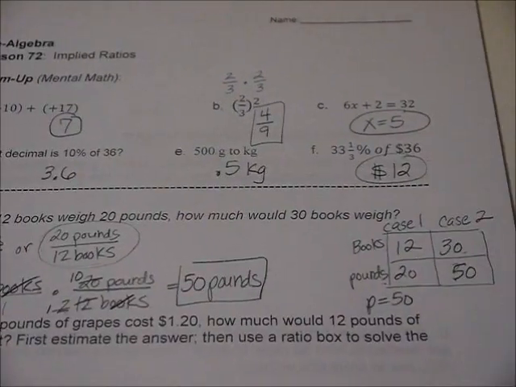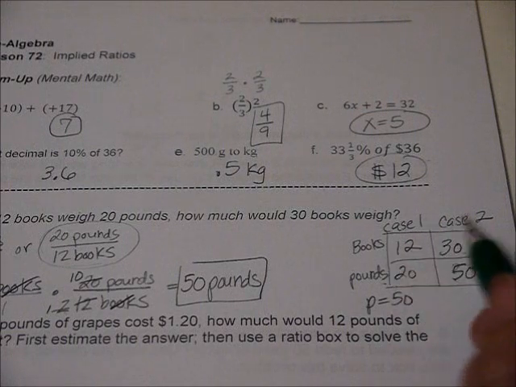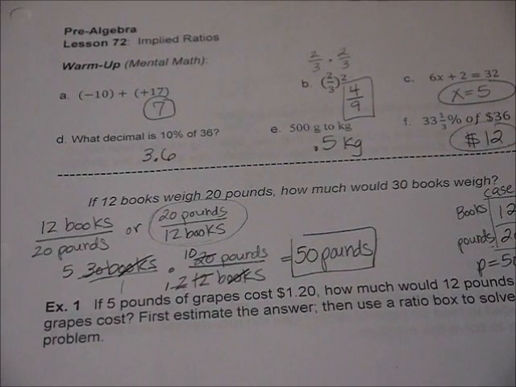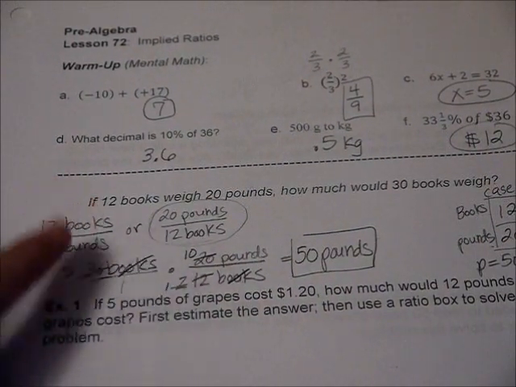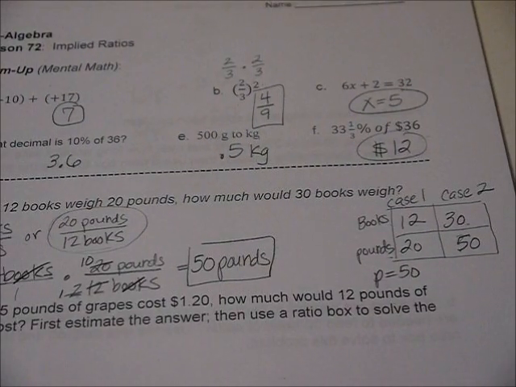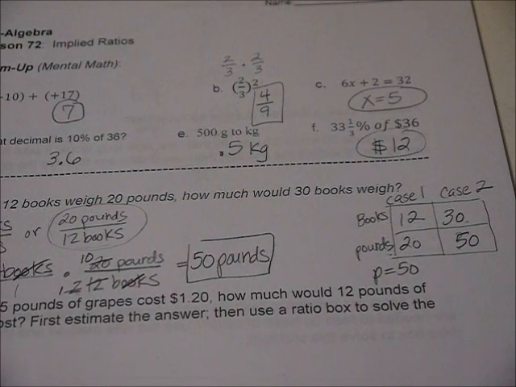Rate or proportion. I like proportions, always have. I love just getting the cross product and solving an equation. This might have been more your speed. If it is, you're probably more unique. I think most of us tend to like that way. All right, let's jump to the next problem.